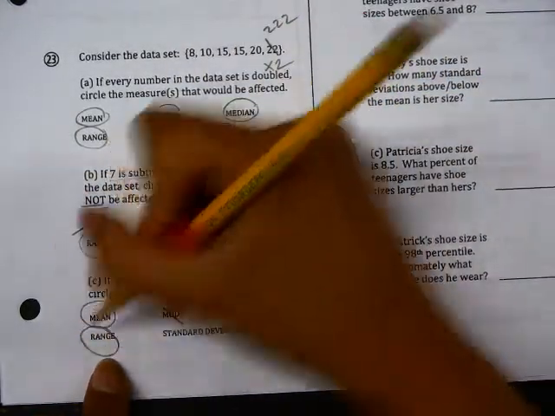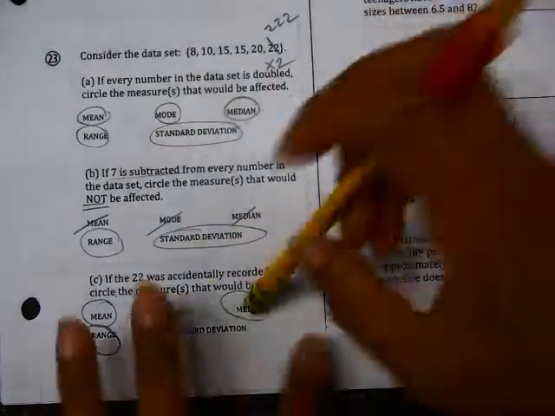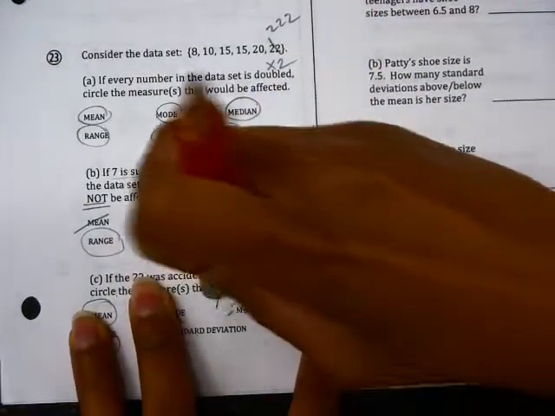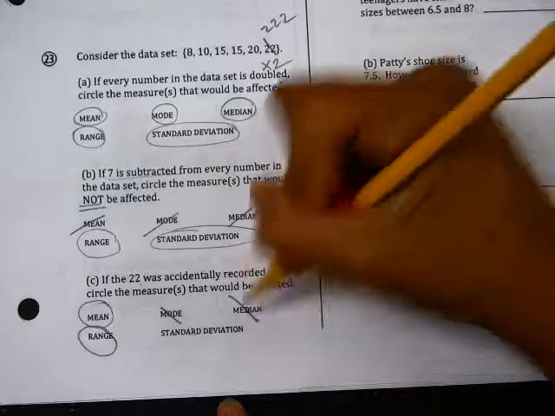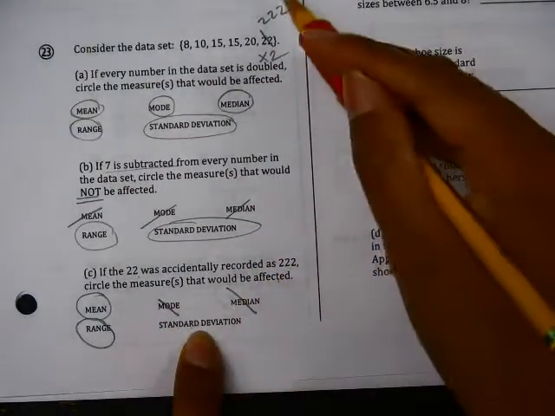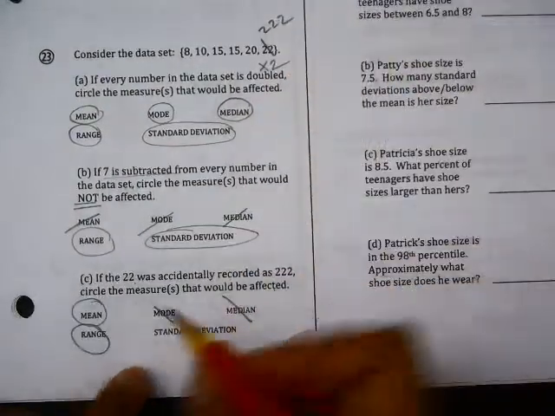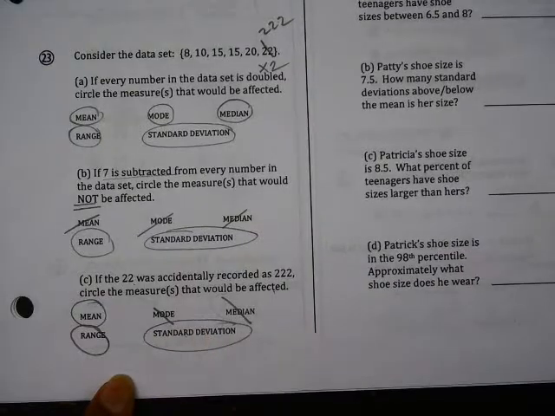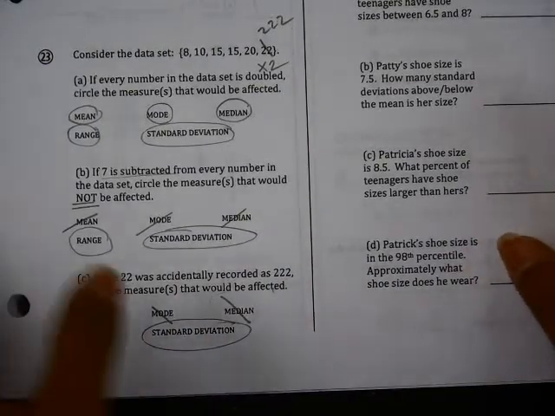The range would definitely be affected. Oops, I didn't mean to circle median. Median is not affected. Standard deviation, we've increased this a lot, so the spread is increasing as well. So standard deviation would be affected.